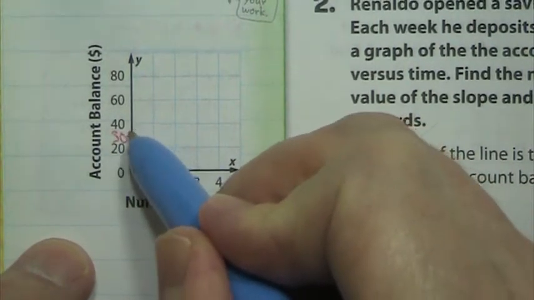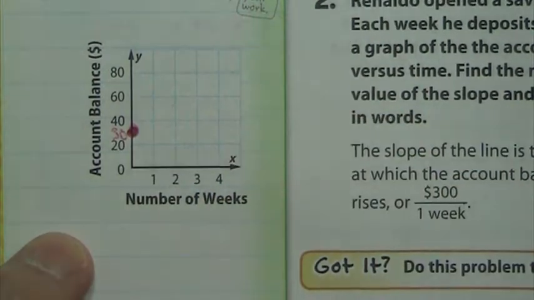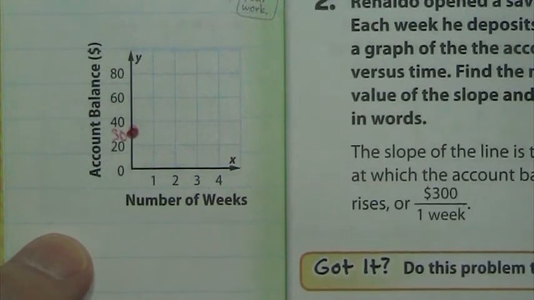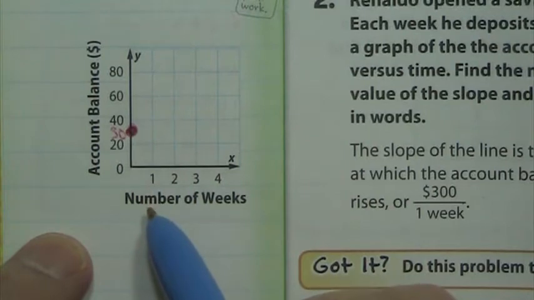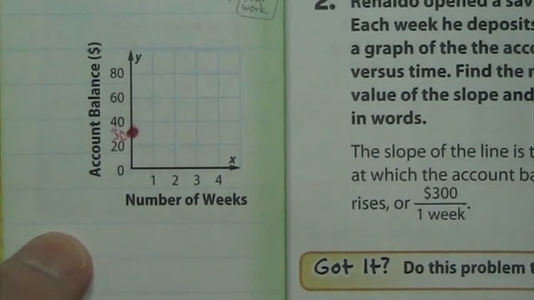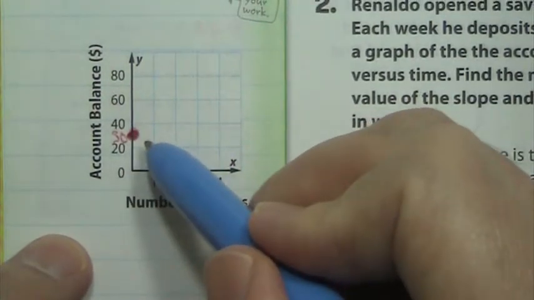So 35 is a little bit higher. So it's just below the 40 is $35. Just below the 40. That's where we're going to start. And then she adds $10 per week.